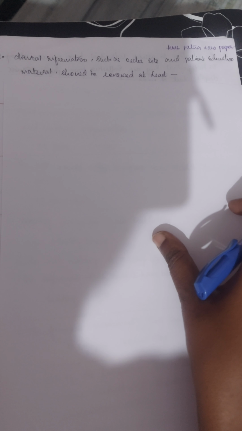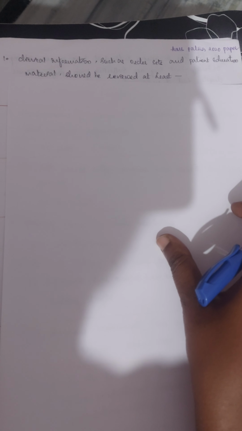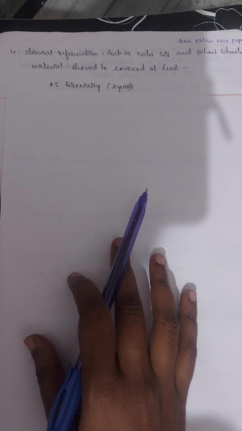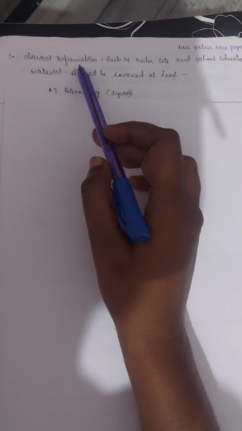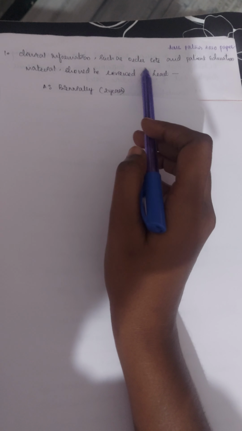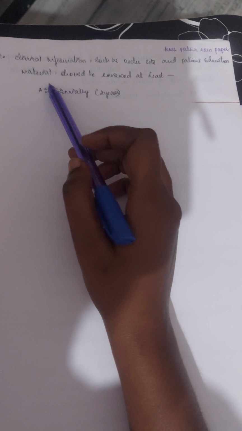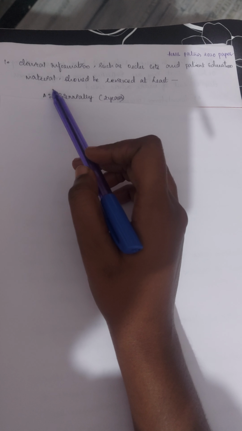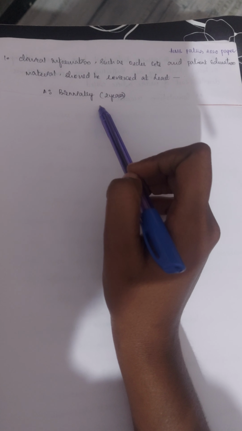The answer is biennially. Biennially is nothing but every 2 years they used to check the clinical information like order sets and patient education material. Every 2 years, right?